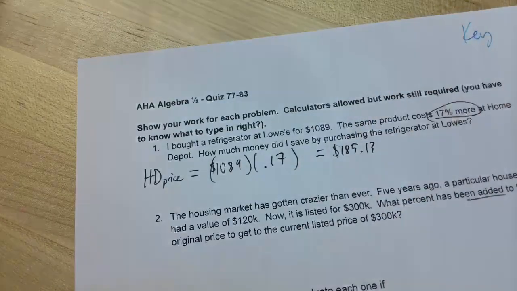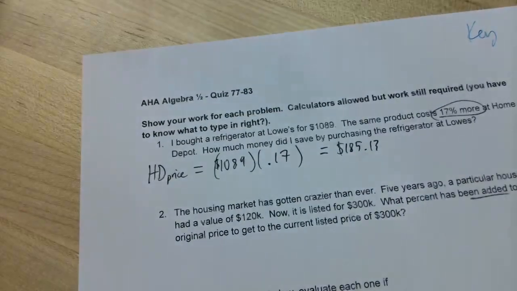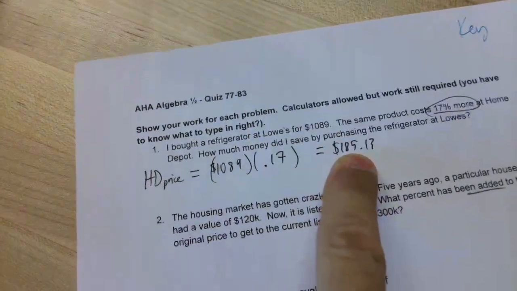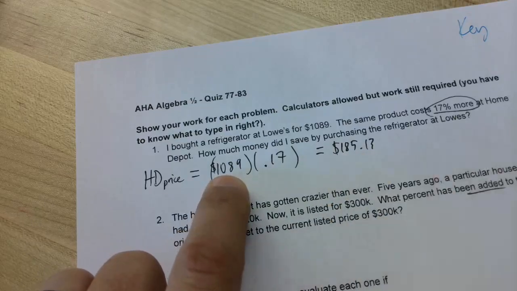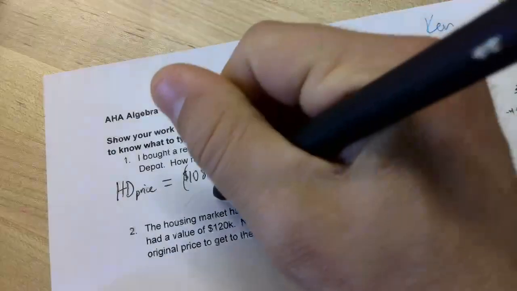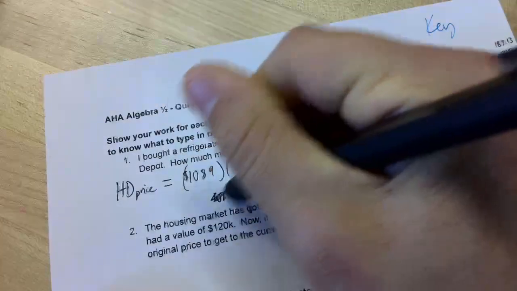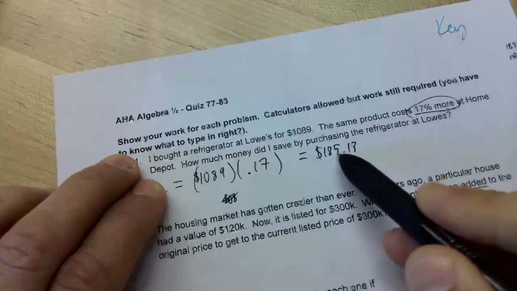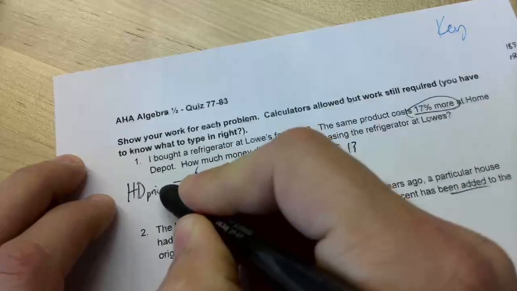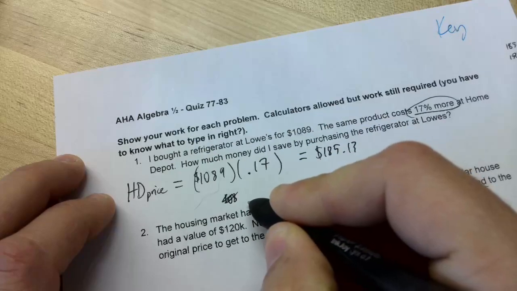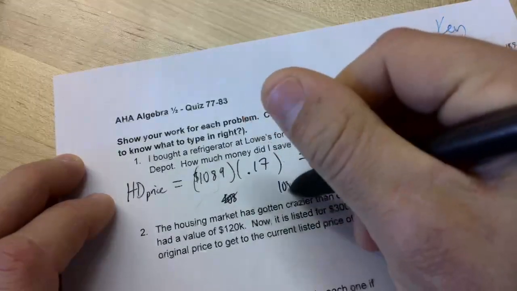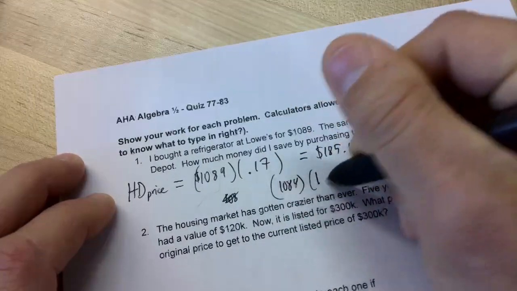185.13. What if the question had been, how much does it cost at Home Depot? You would add them together. I could add that amount to what? The original price. Okay. How could I do that in a single step? So the HD price doesn't necessarily equal 185.13, but this would rather be the discount. If I was looking for the Home Depot price, I would do 1089 times 1.17.